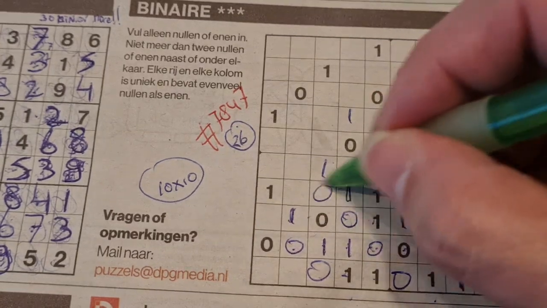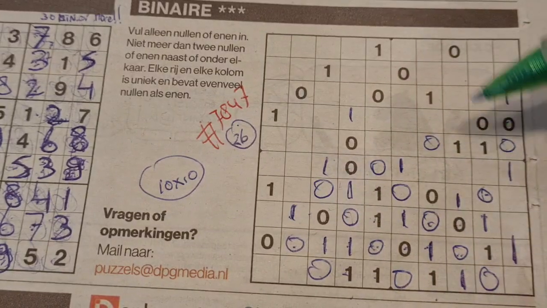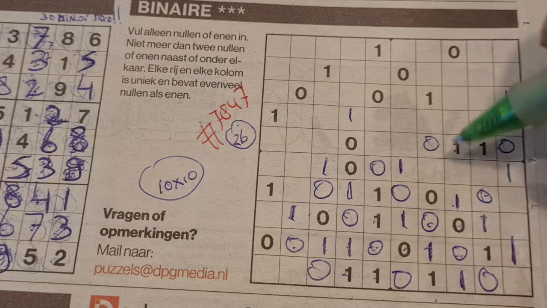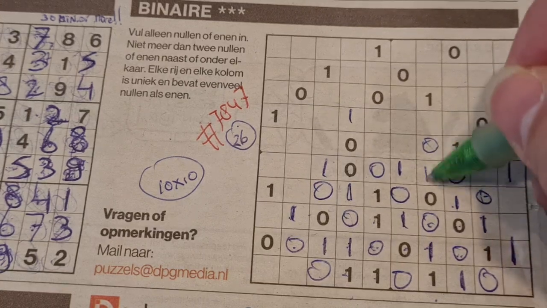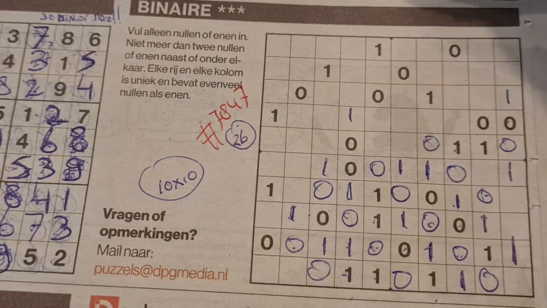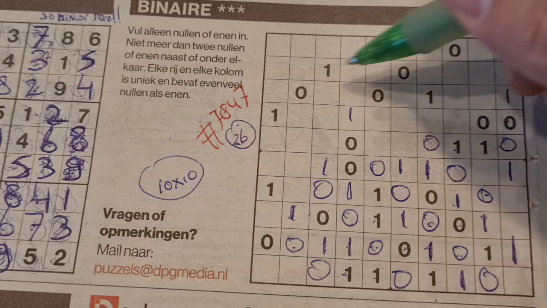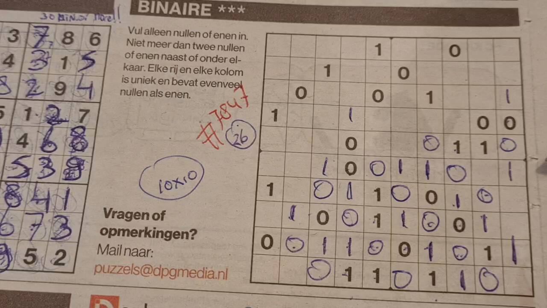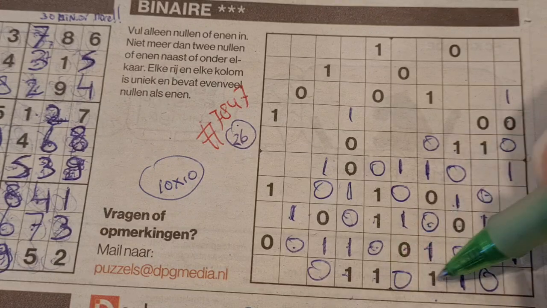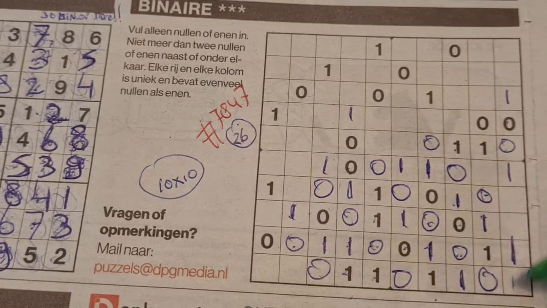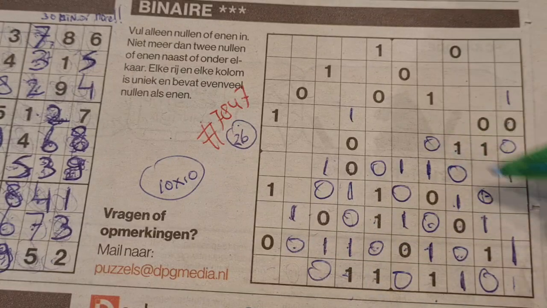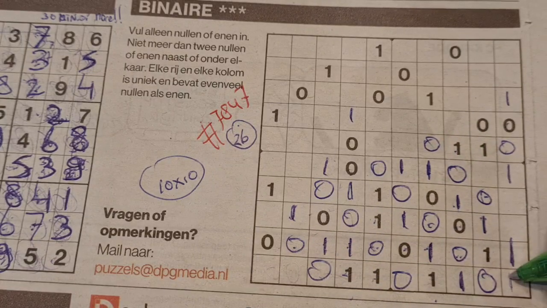Double ones, here no, there no. Between two ones comes an O. Between the O's comes a 1. Then, let me think. Well, we have here 4 ones. If I place number 5 there, then we have 3 O's in a row in the last row. Not allowed, one of the rules. So this can be 1. This should be an O.